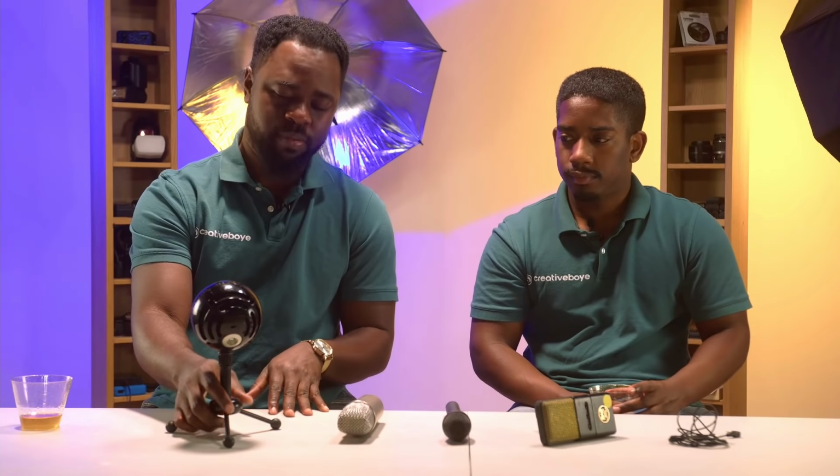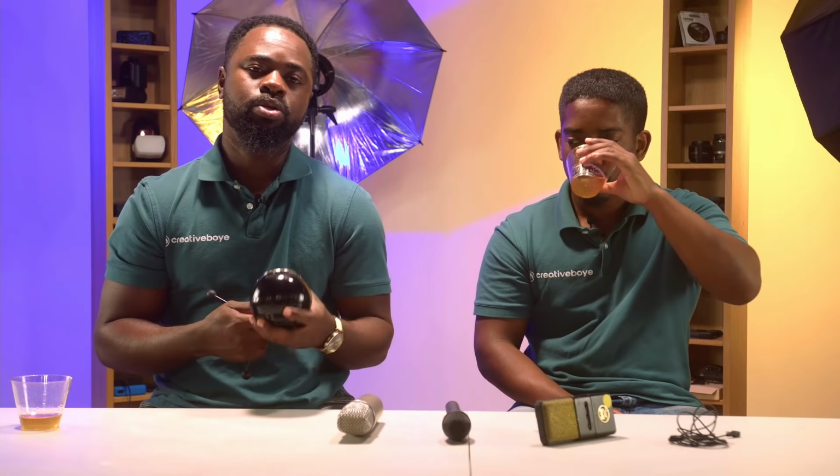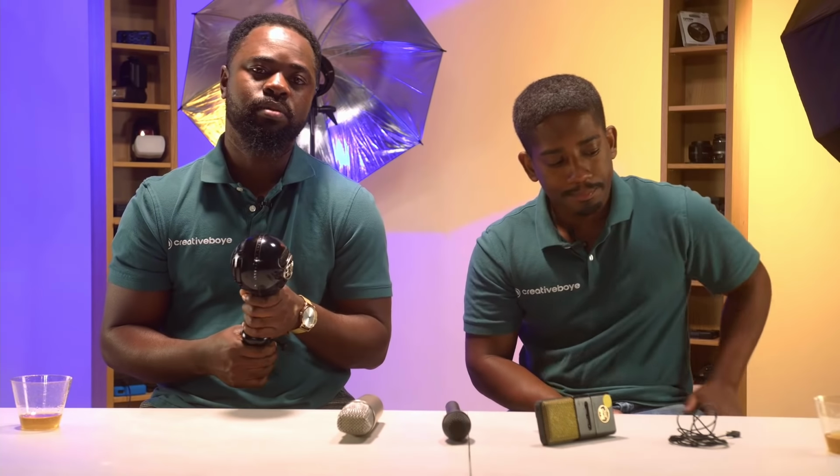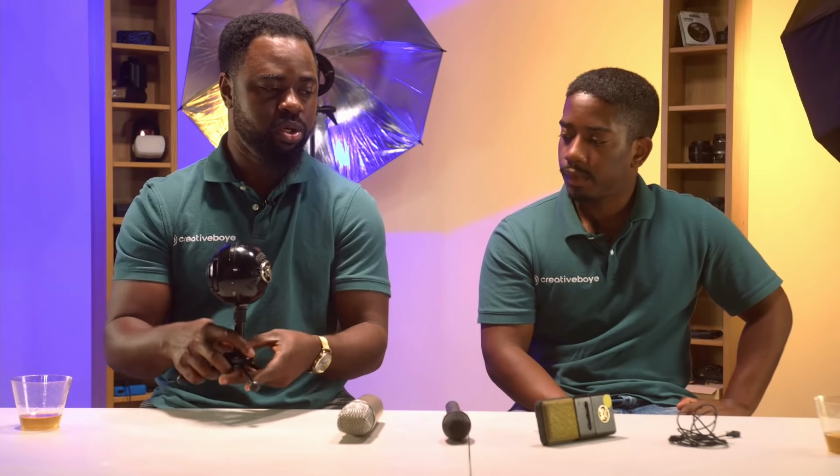Right. And last but not the least is the Blue Yeti mic, and a lot of YouTubers probably know this mic has been in the system for quite a while. This is a unidirectional mic as well, but it's a USB connection. So we are going to be talking about the connections of these mics, how it's connected, and how it's going to connect to your gear, to your camera, how you're going to get this sound.